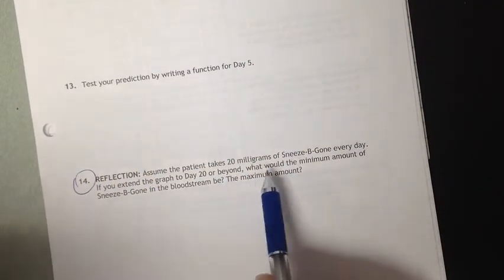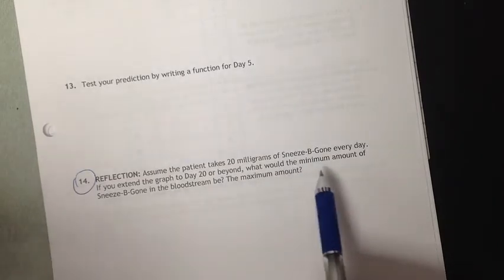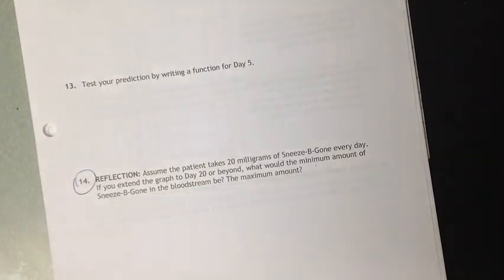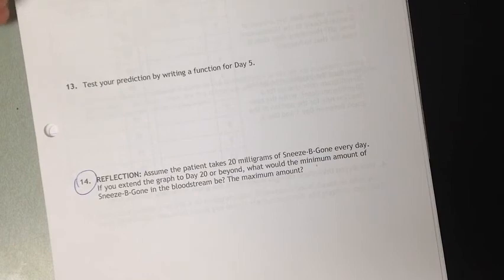Assume the patient takes 20 milligrams every day. So what would be the minimum amount? What would be the maximum amount that they're hitting every day? They'll have their maximum first thing in the morning when they first take their pill, or whenever they take their pill. And then the minimum will be what they'll have right before they take their pill. So how could we figure out what those numbers are?